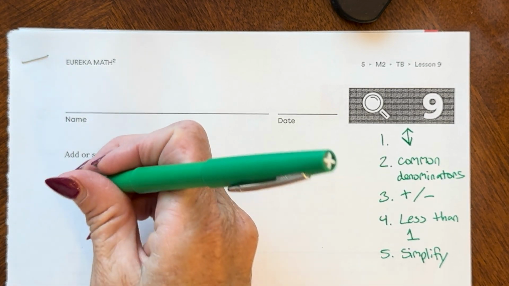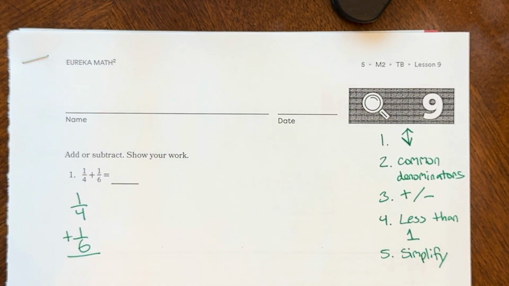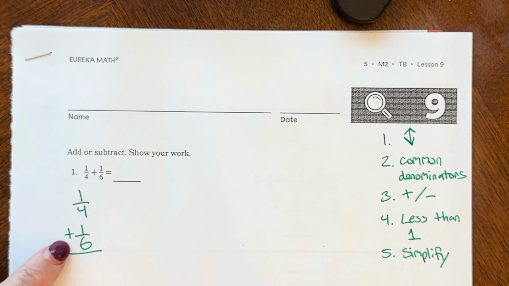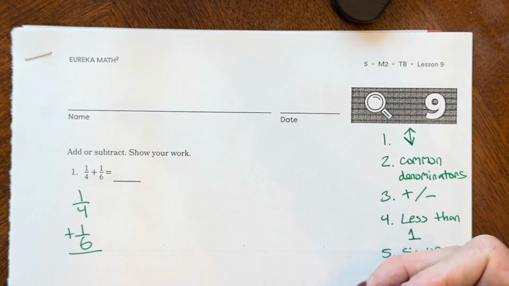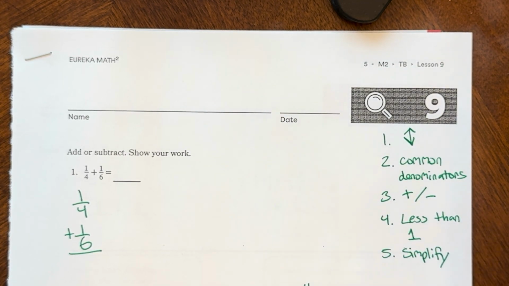Okay, so ready? 1/4 plus 1/6. Well, these are not common, and the smallest one does not fit into the large one perfectly. So we need to come up with our common denominators, I'm sorry, our common multiples. So what are our multiples for 4 and 6?